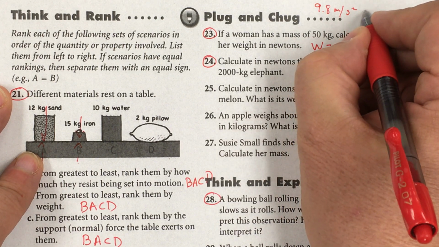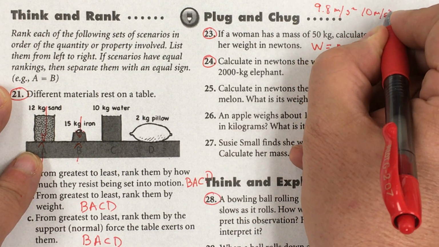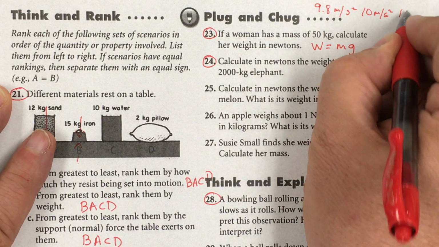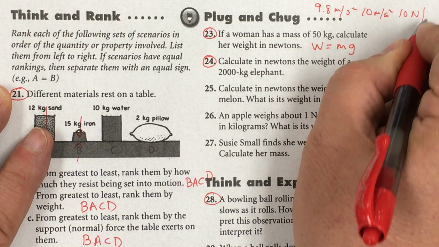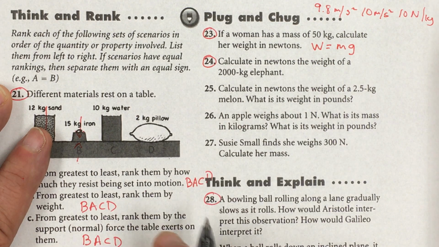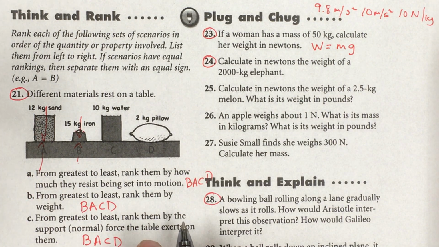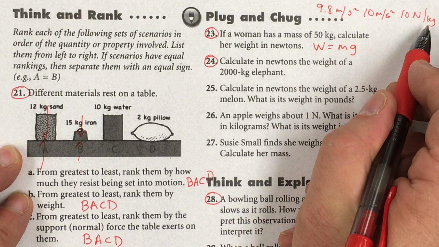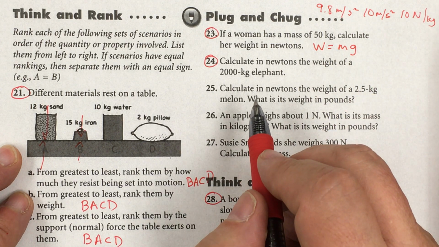So let's say that's 10 meters per second squared. Another way to write it would be 10 newtons for every kilogram. For every kilogram of mass, you get 10 newtons of weight. So in 1 kilogram, you're going to get 10 newtons.